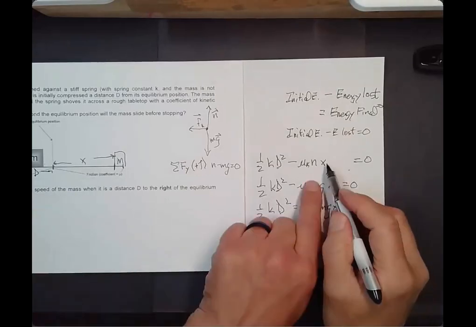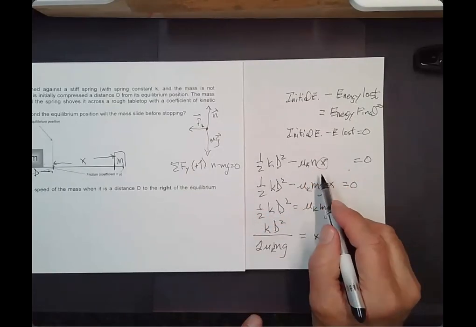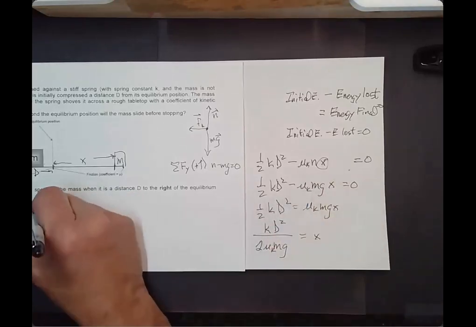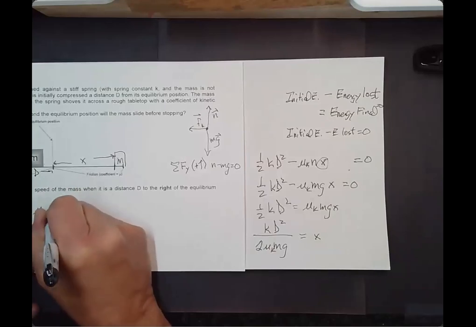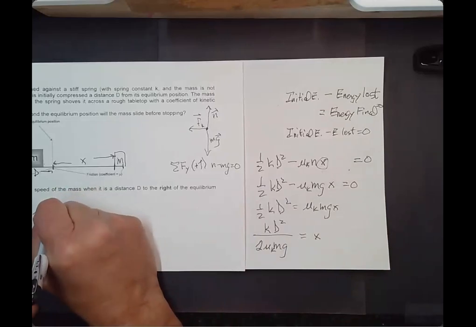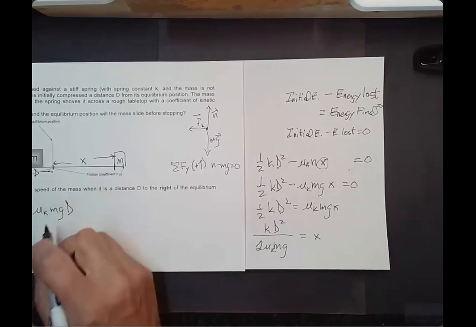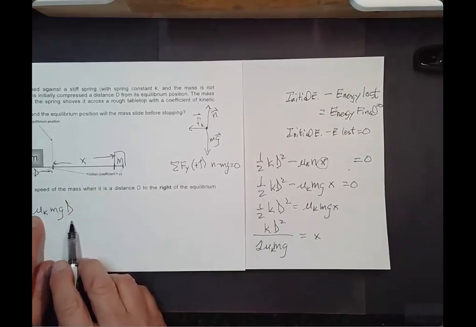Now, instead of some unknown distance x, it's going to be a known distance d. And so the friction that's stealing energy from this system is going to be mu sub k times N times d, but N is equal to mg. So mu sub k mg times d. So here's the initial energy minus the energy lost to friction.